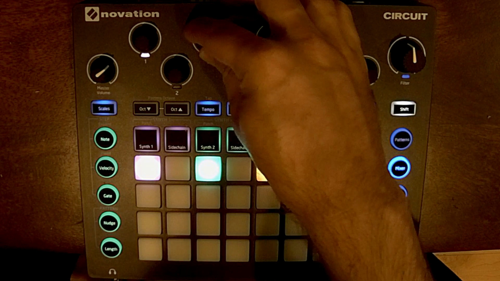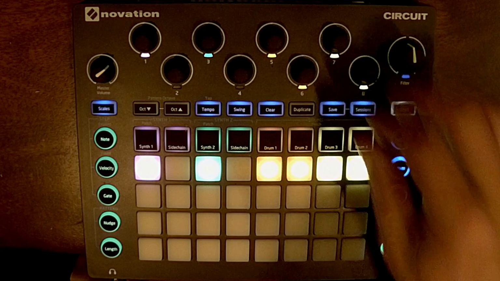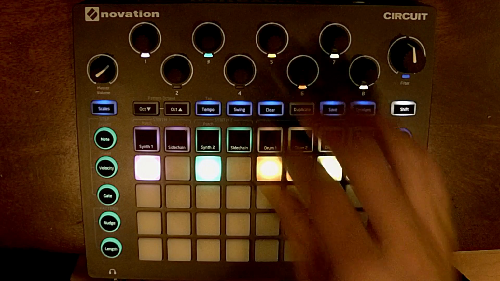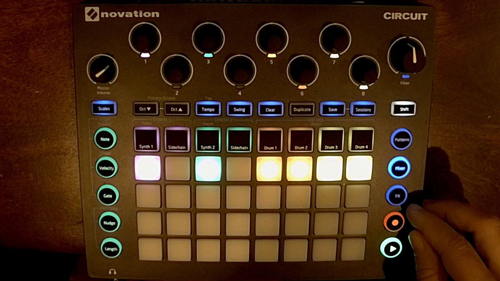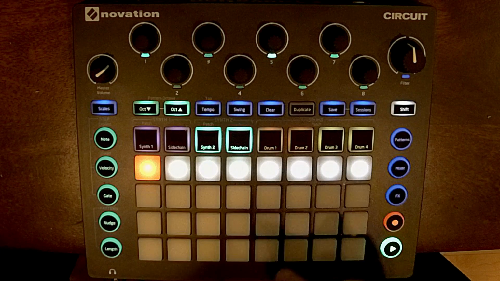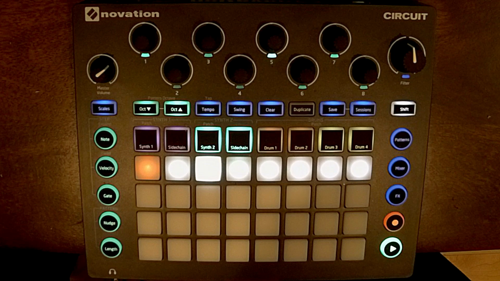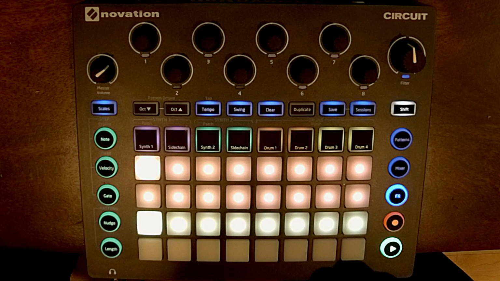Just throw a tiny bit of effects on this one. I don't think it needs a lot. Maybe fix the mix a bit first. That sounds pretty good. Sidechain. Yeah, sometimes the sidechain just makes it sound like it's underwater.